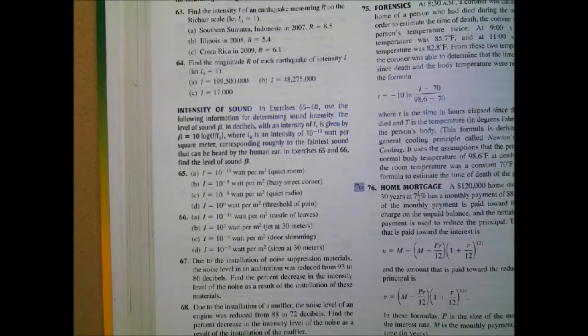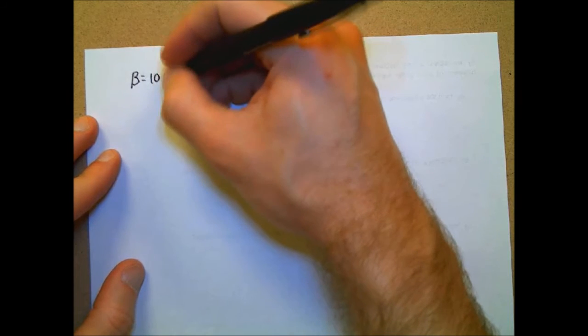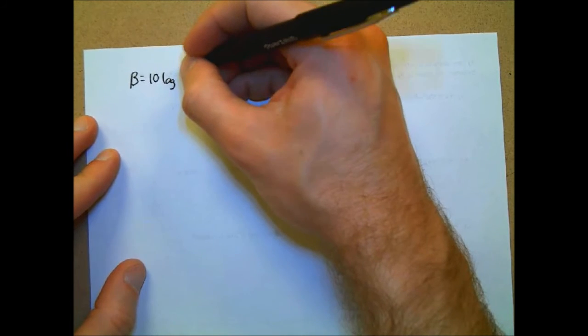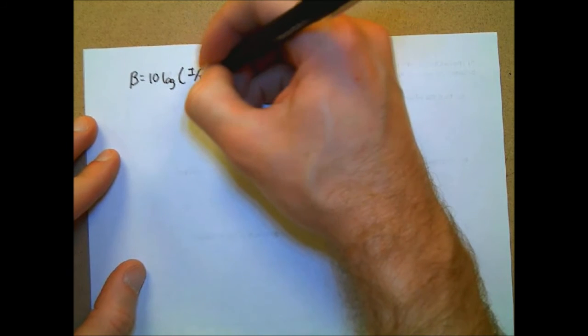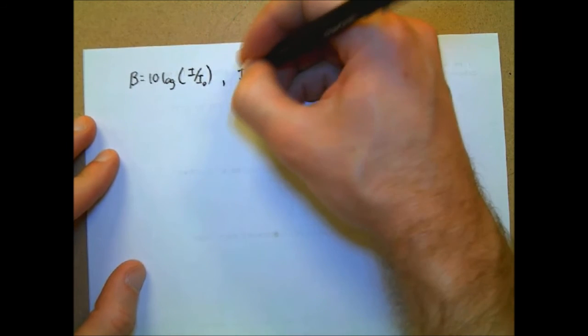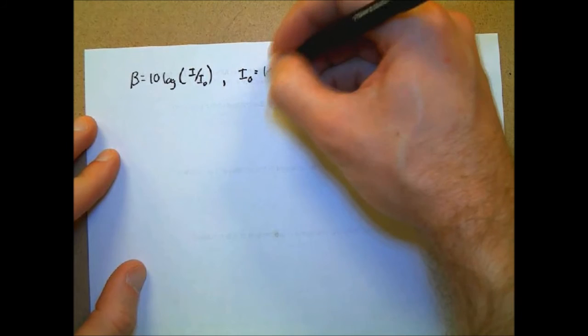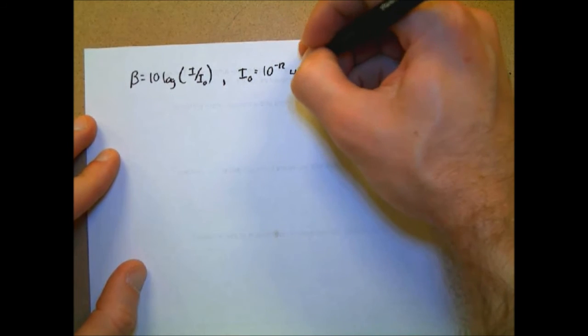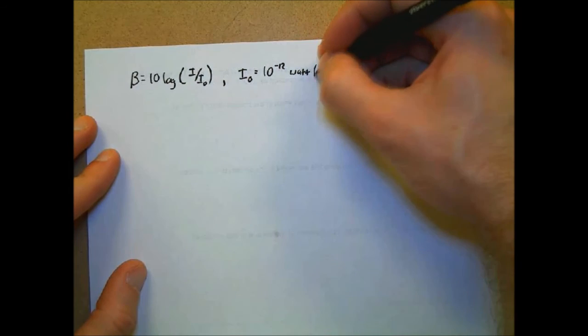All right, so let's see what kind of decibels we're dealing with. I think I chose to do 65A and 65B, but we'll do threshold of pain. That might be a fun one too. All right, so again, the decibel level, beta, is equal to 10 log of I over I sub 0. And again, for this case, I sub 0 is 10 to the negative 12 watts per square meter.